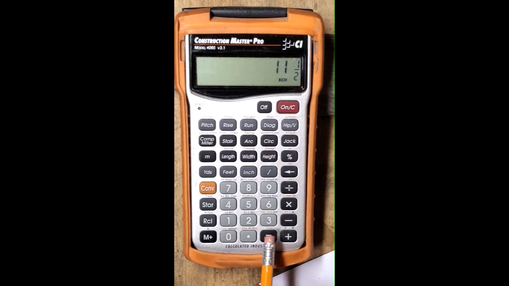We hit the equal again, we get 11.5. Hit the equal again, 15 3/8. Hit the equal again, 19 3/16. 23, 26 7/8, 30 11/16, 34 9/16, 38 3/8, which is our actual center of the arch.